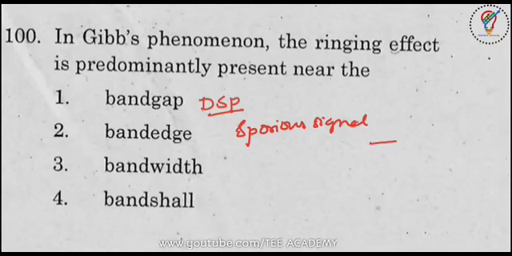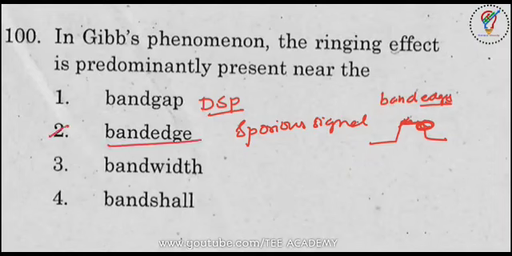Sharp transition of the signal means when the signal is changing from one state to another state. At that time you can see a disturbance, an unwanted signal such as harmonics. So it appears at the band edges here. Near band edges means band edges, so the answer is band edge. For question 100 the answer is 2.